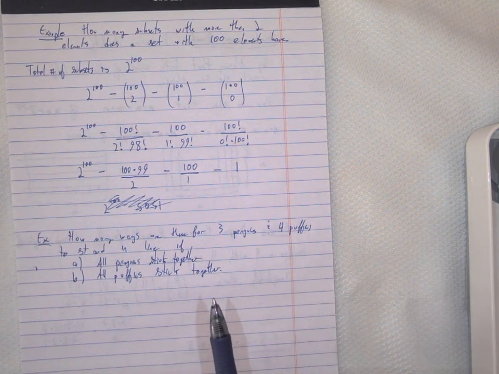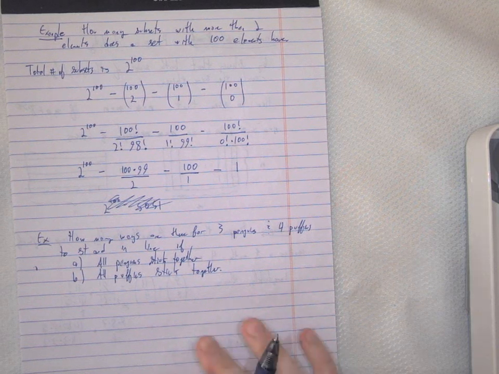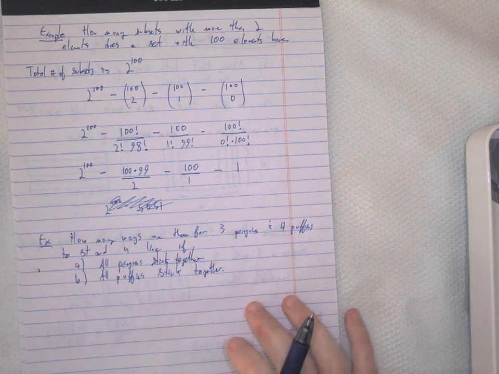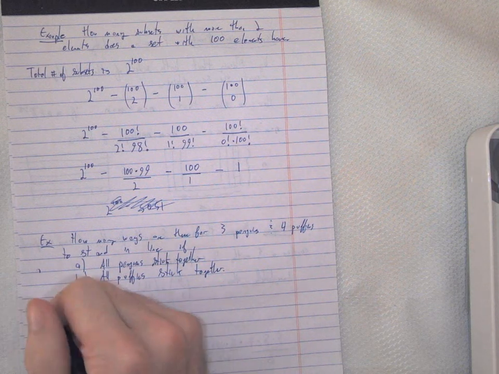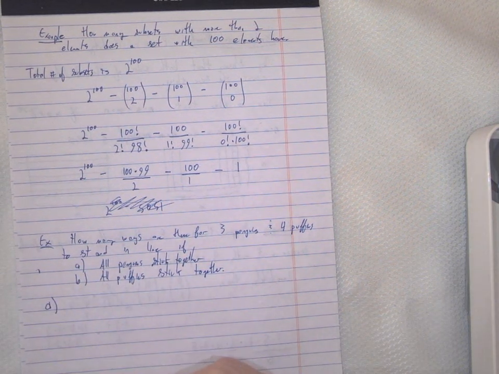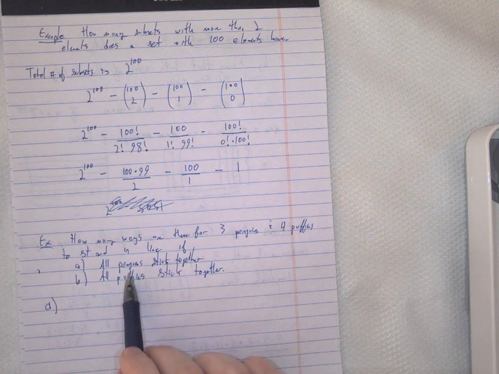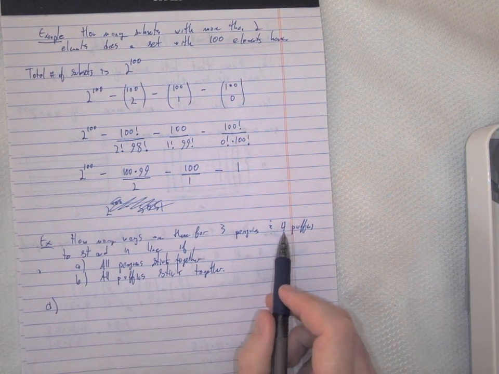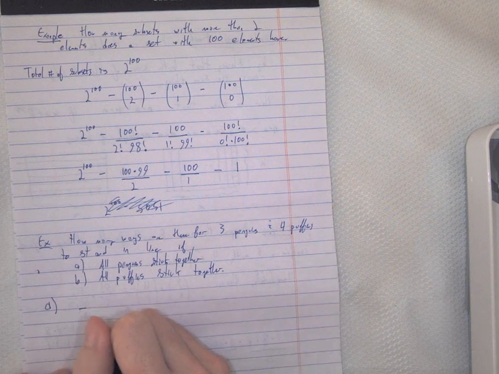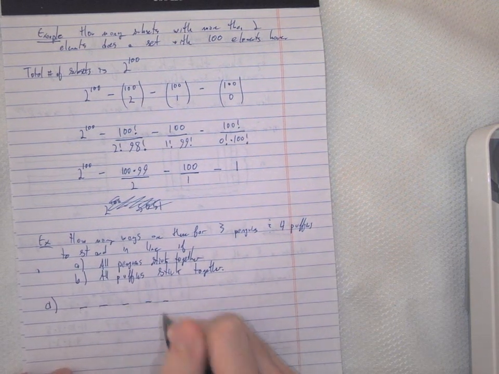Here is an argument that just kind of relies on this intuition that we've been building. Here's one way to count these. For A, well, the first thing that I want to do is if all the penguins are going to stick together, then there are 5 slots, right? 1, 2, 3, 4, 5.